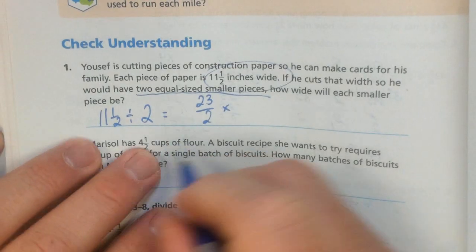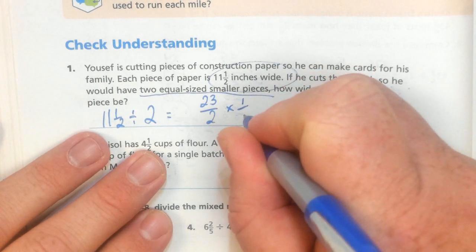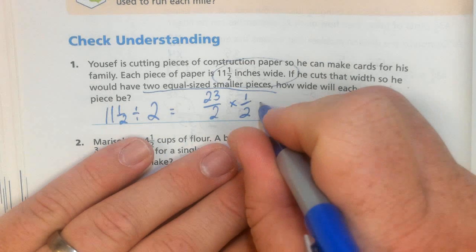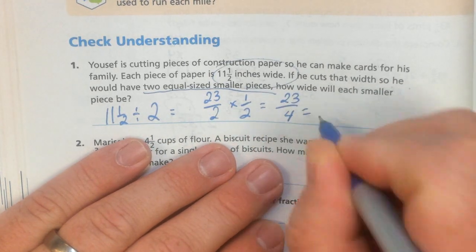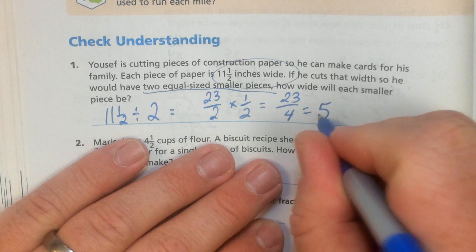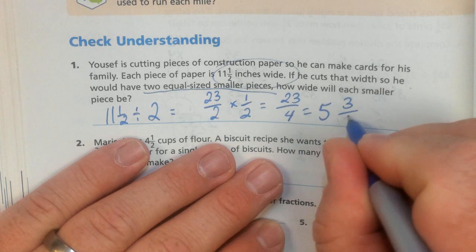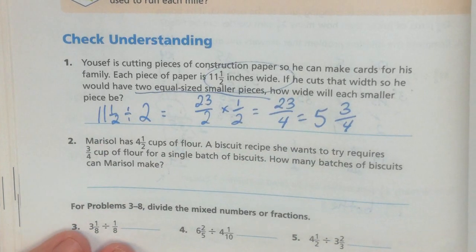Okay, that 2 means 2 over 1, so I'm going to flip it so it's 1 over 2. And that will give me 23 fourths. Now 4 goes into 23 5 times, with 3 left over, so that's 5 3/4.